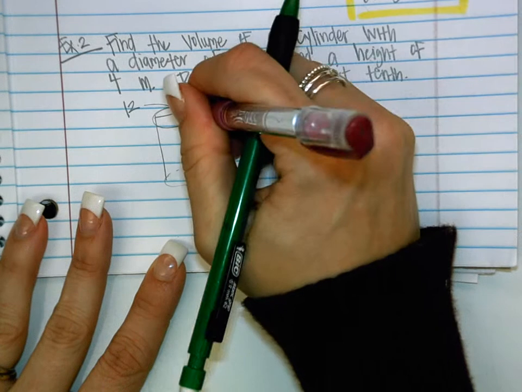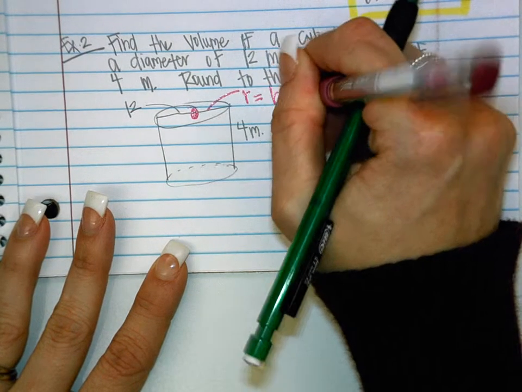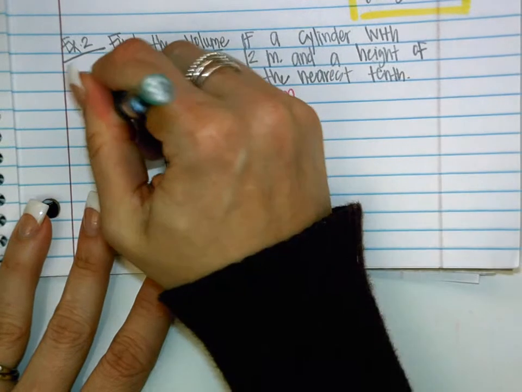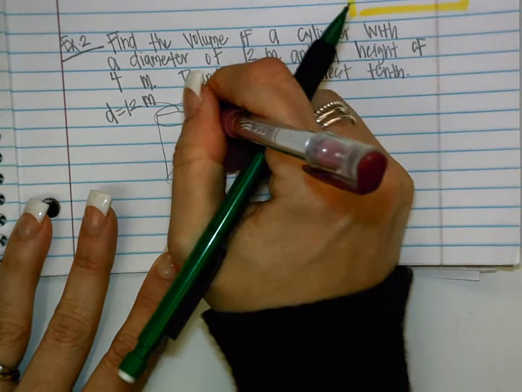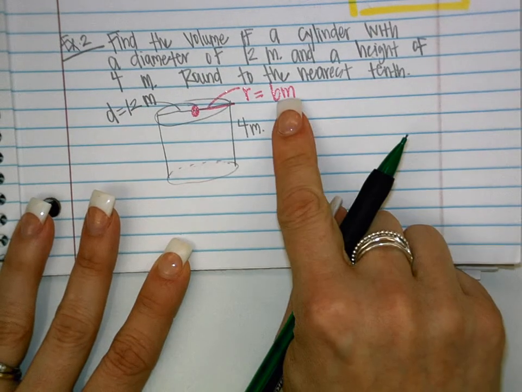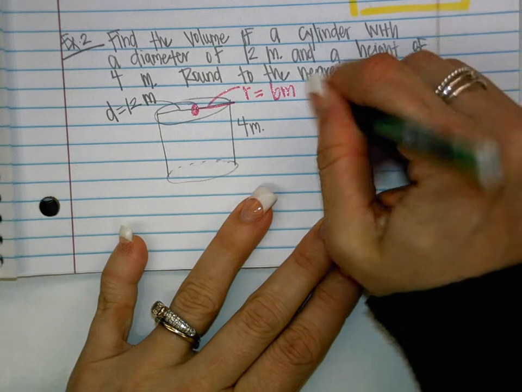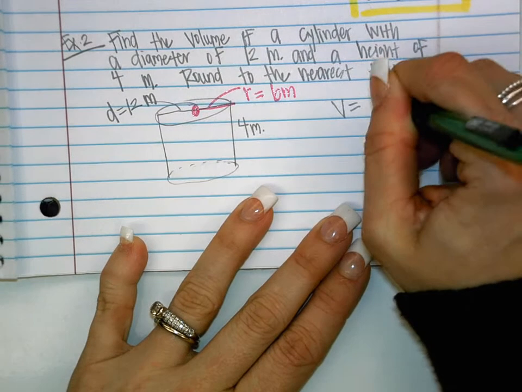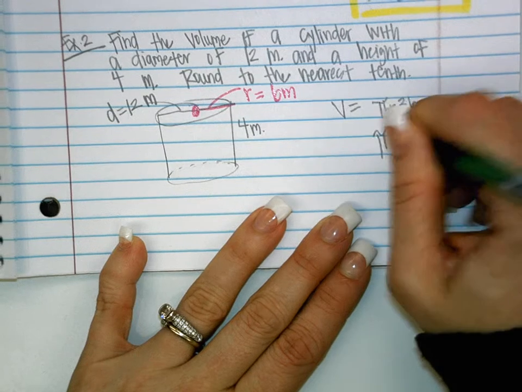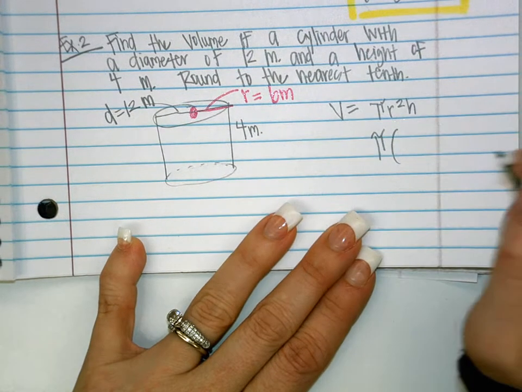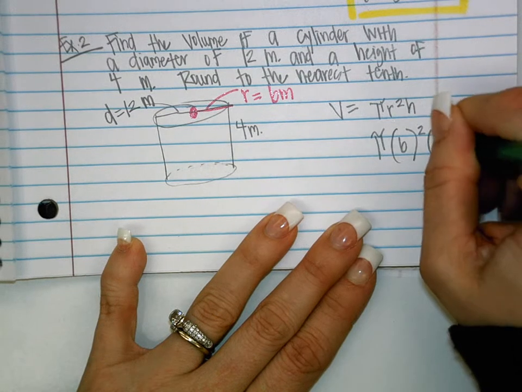6. Right. So the radius is equal to 6 meters. If the diameter is equal to 12 meters, then halfway across is the radius. So you just cut it in half. The radius would be equal to 6 meters. Now, if we want to find volume, we know volume equals pi r squared times h. So you plug in. Pi times what's your radius? 6, and you're going to square it, times your height is 4.